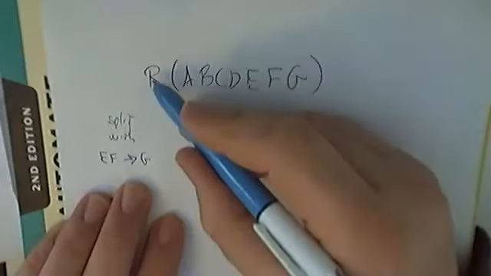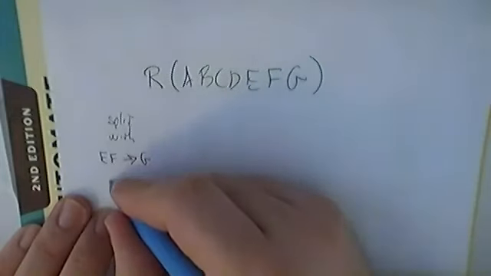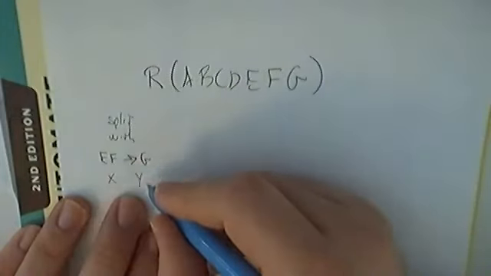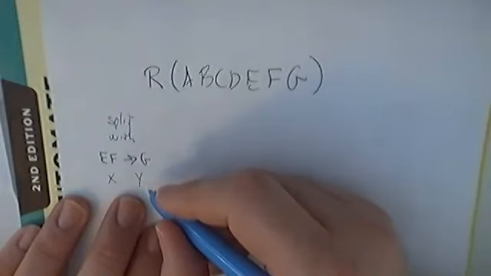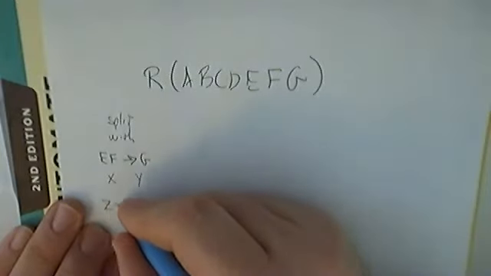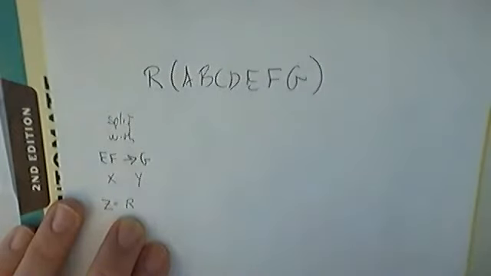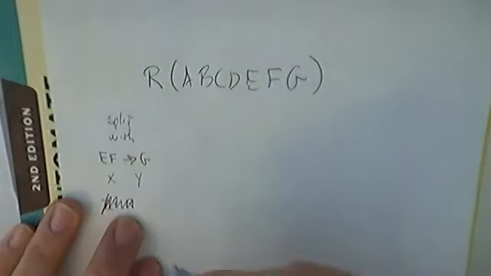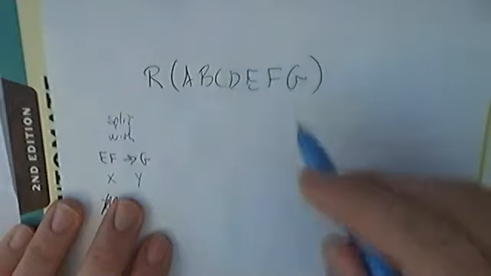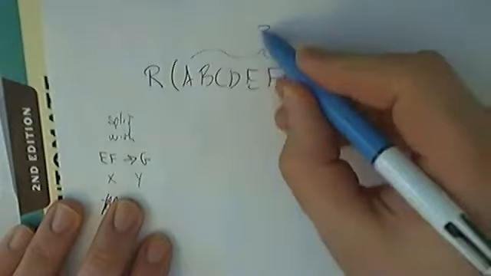Basically, when we split this, consider this to be X and consider that to be Y, and then consider Z equals R, the whole thing, all the attributes. All right, so I have X and I have Y.